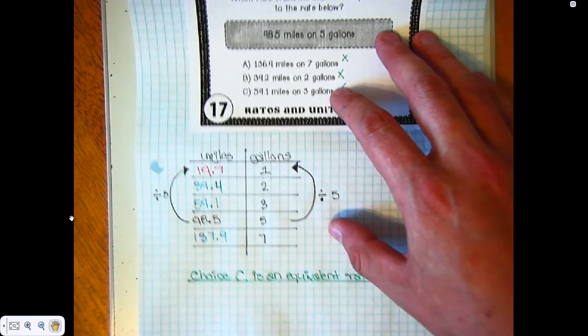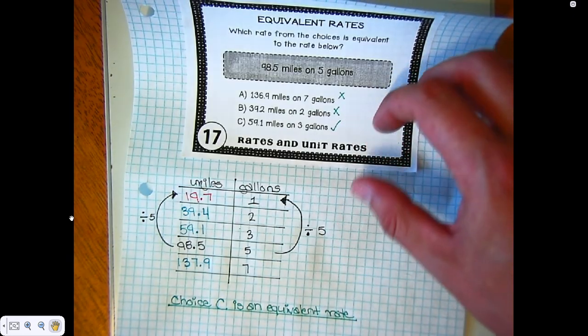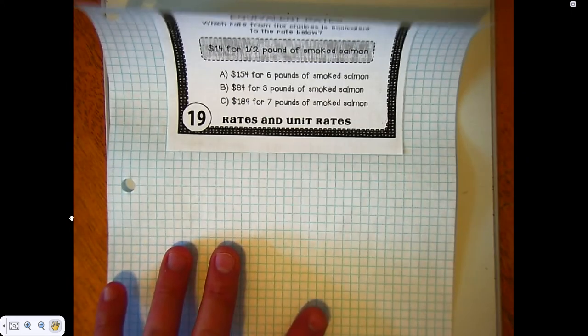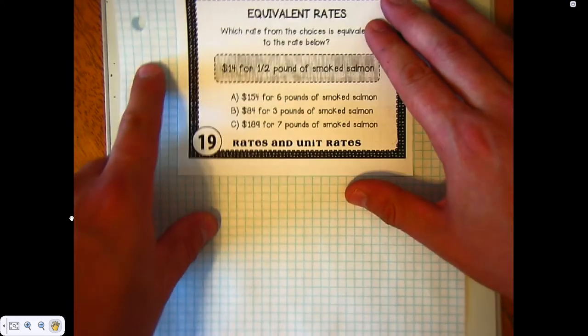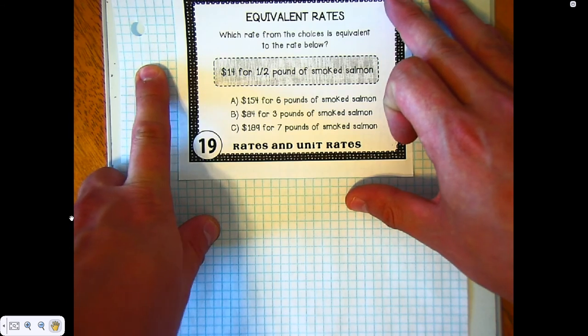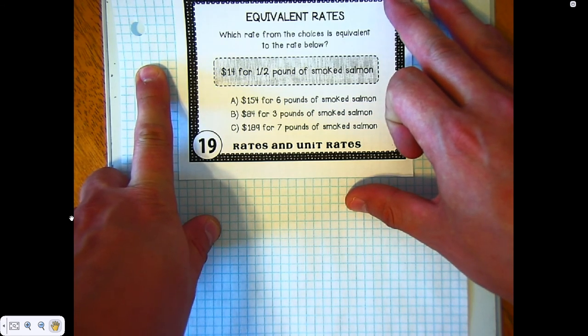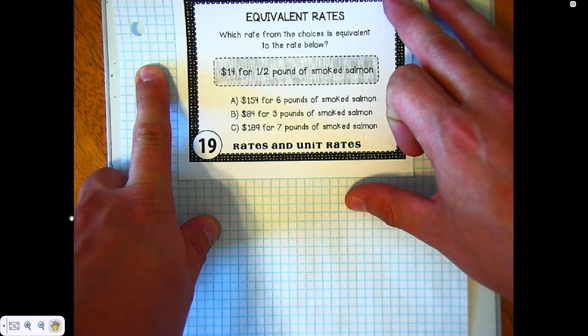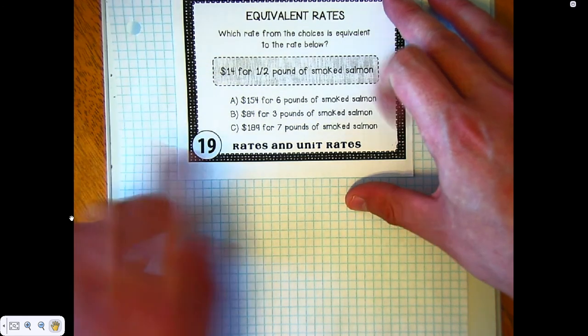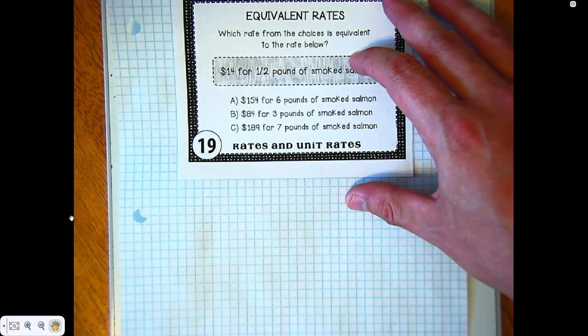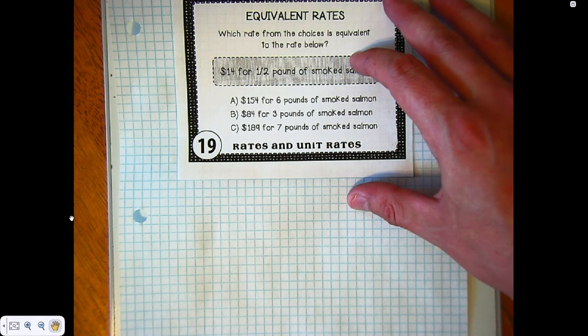You will have to do this to turn in just for one problem, and that problem will be for number 19. For the other two, I don't care what method you use, because there is more than one way to solve proportion problems, especially with equivalent rates. But for number 19, I want you to model it just like the previous one I did for number 17.